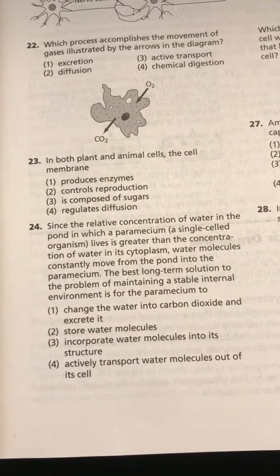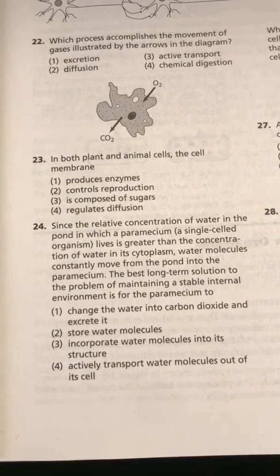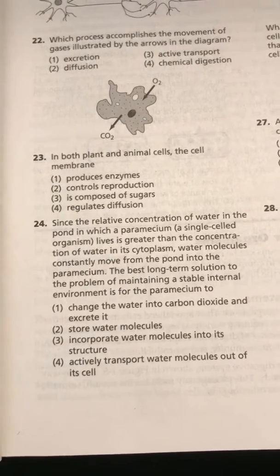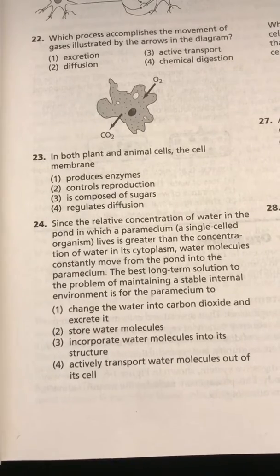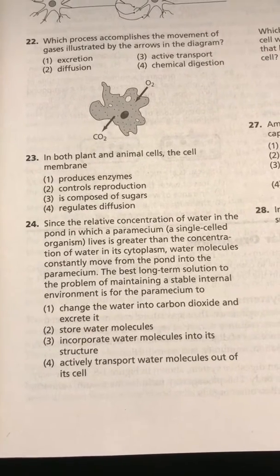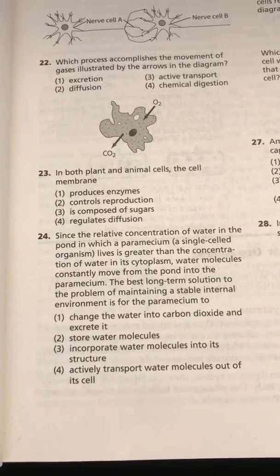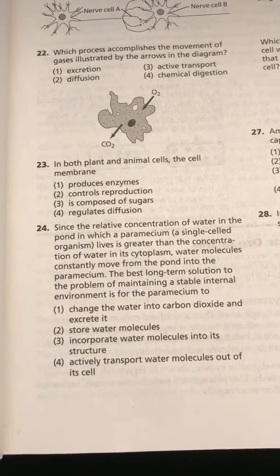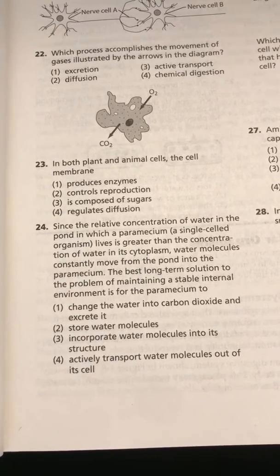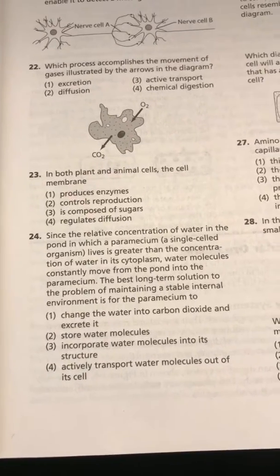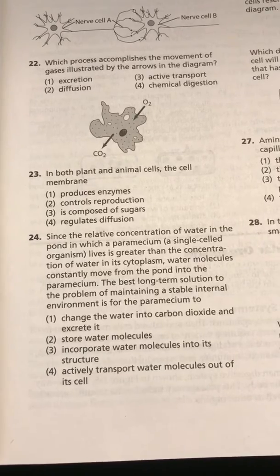24. Since the relative concentration of water in the pond in which a paramecium lives is greater than the concentration of water in its cytoplasm, water molecules constantly move from the pond into the paramecium. The best long-term solution to the problem of maintaining a stable internal environment is for the paramecium to 1. Change the water and carbon dioxide and excrete it, 2. Store water molecules, 3. Incorporate water molecules into its structure, or 4. Actively transport water molecules outside its cell.